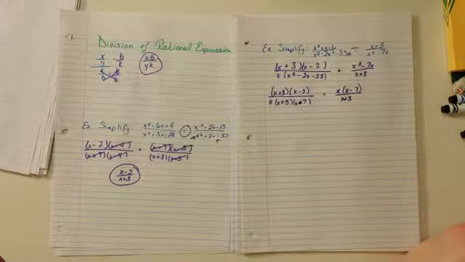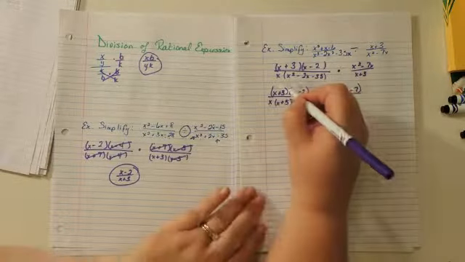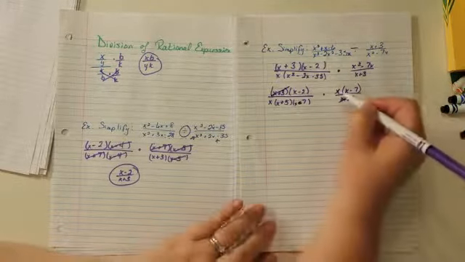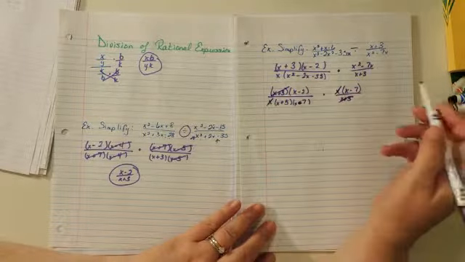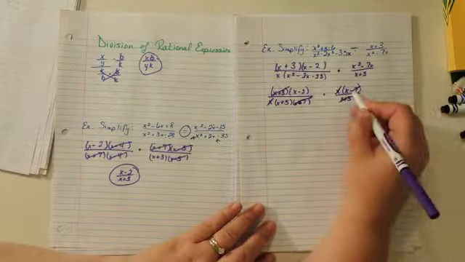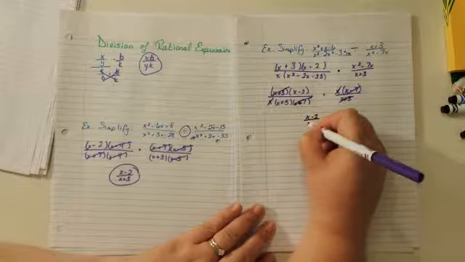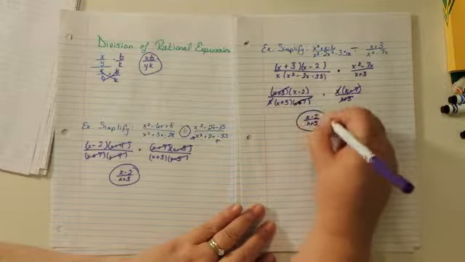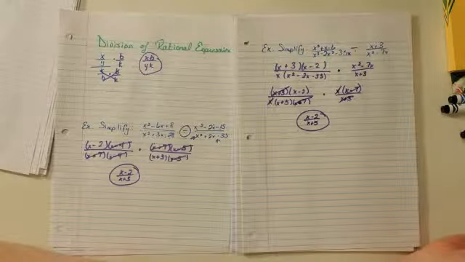Okay, now we can start canceling. We have an x plus 3 here and an x plus 3 there. We have an x here and an x there. That's why we don't lose those. We can use them later. We've got an x minus 7 here and an x minus 7 there. So that leaves us with x minus 2 over x plus 5.